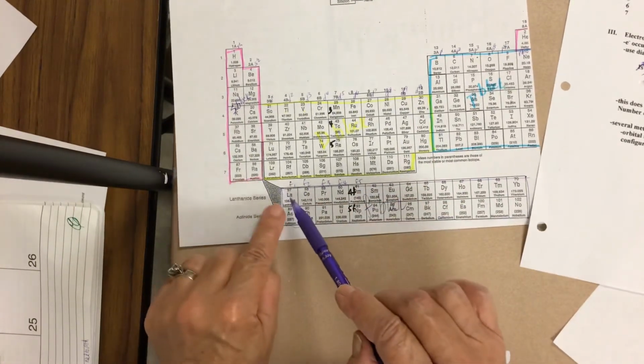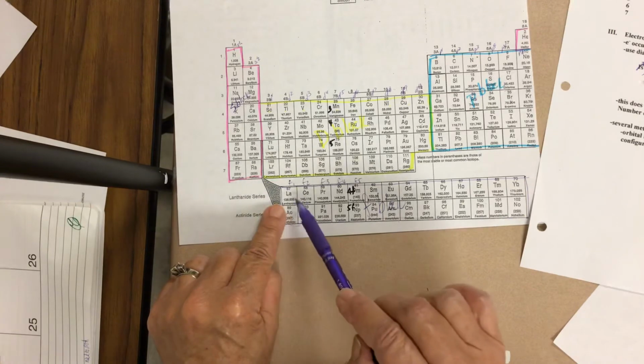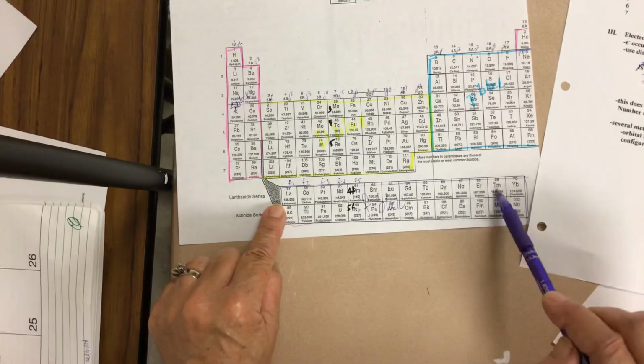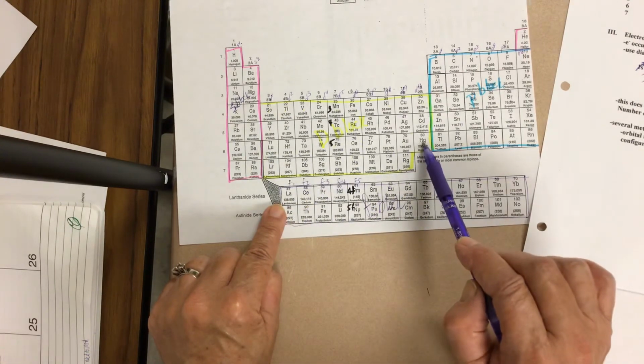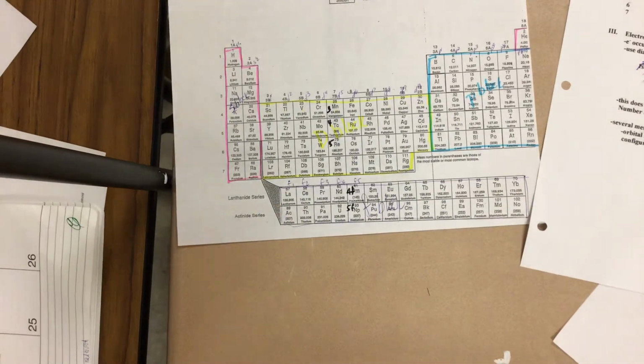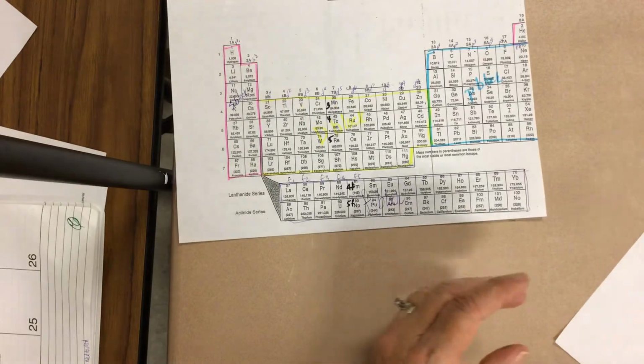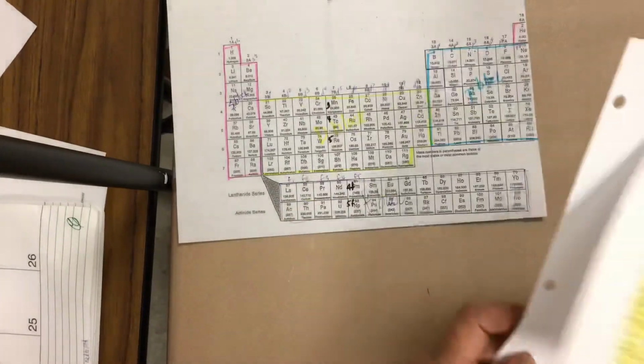We have to come down and pick this up. And if this is 6s, this is 4f14. And then you would say 5d10. Okay? Hopefully you can kind of get the gist of what's going on there.